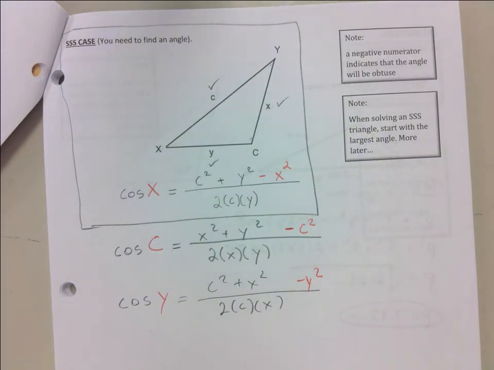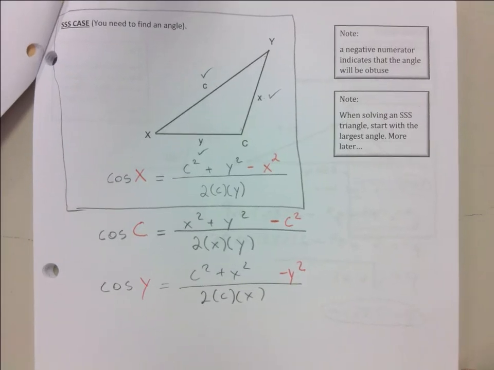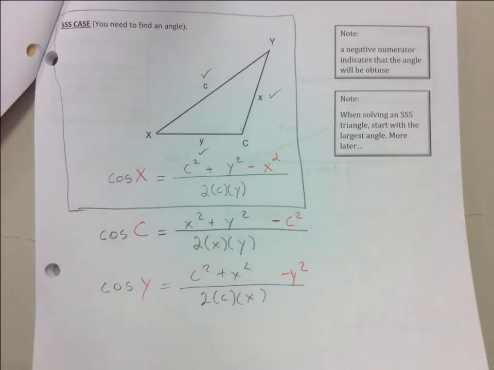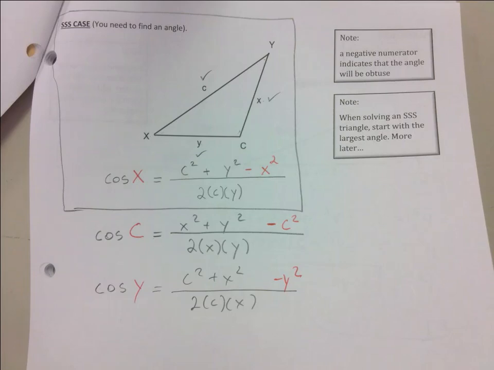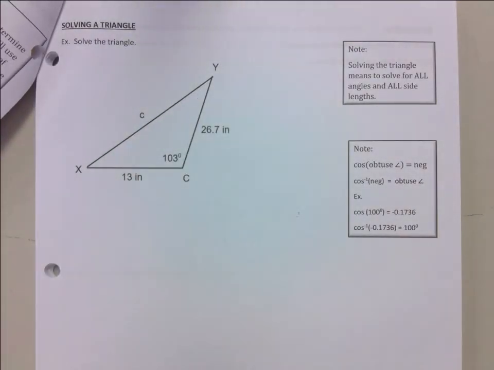So I hope you see the pattern. That's cosine law in a nutshell. This allows you to solve for an angle. The other one allows you to solve for a side. Let's put it into practice, okay?